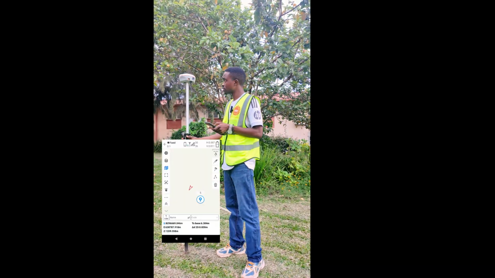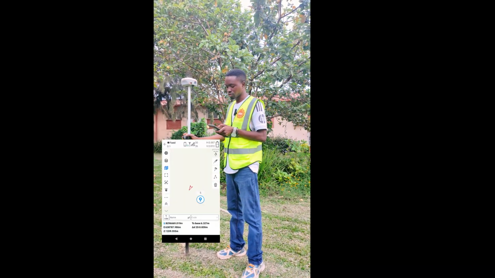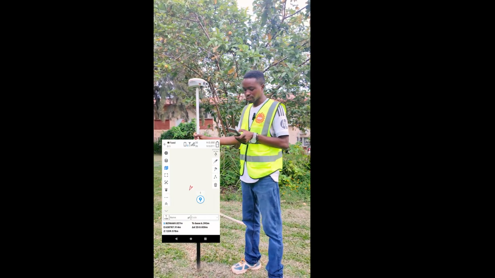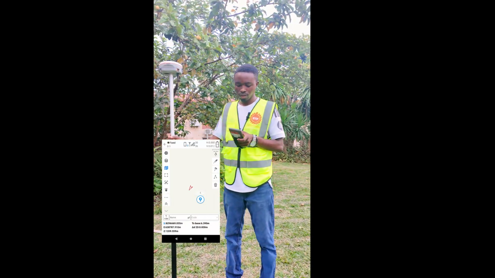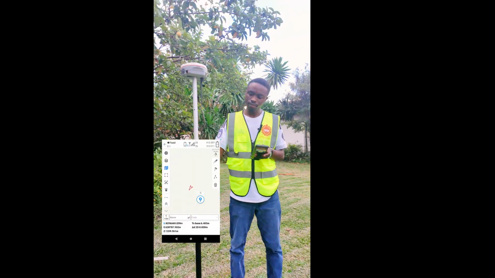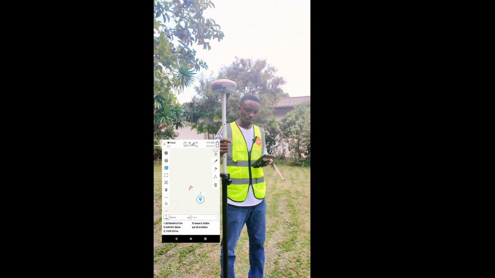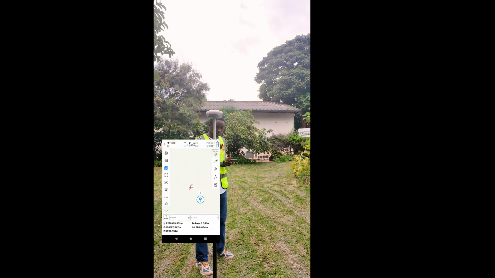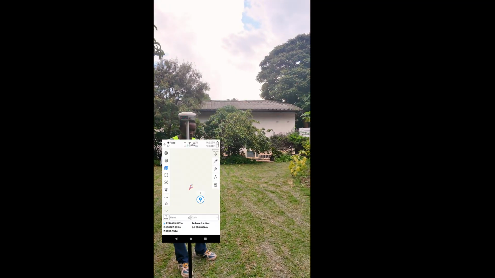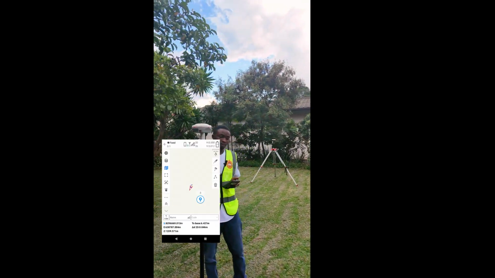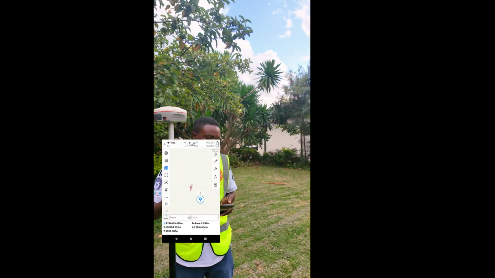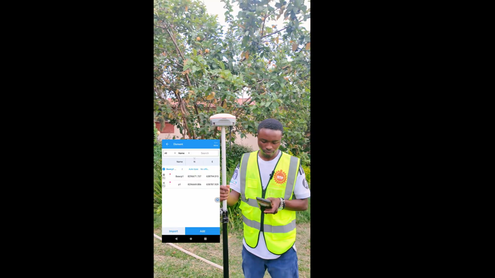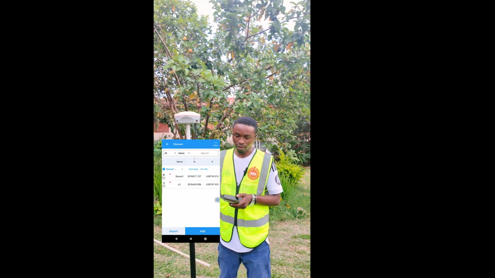You can choose how much time you want it to take to record the point. You can either reduce the interval or increase. So you can put at 3, so it will take 3 seconds. Okay, it has recorded a point. And where do I find the points that I have recorded? I just go in elements here, then I find my points. These are the points that I recorded.